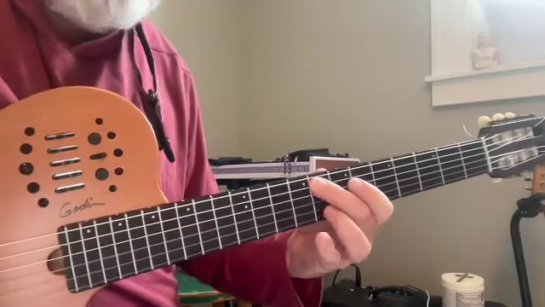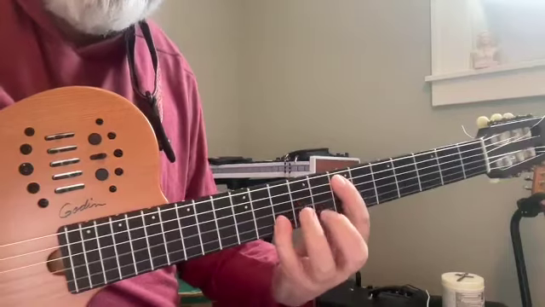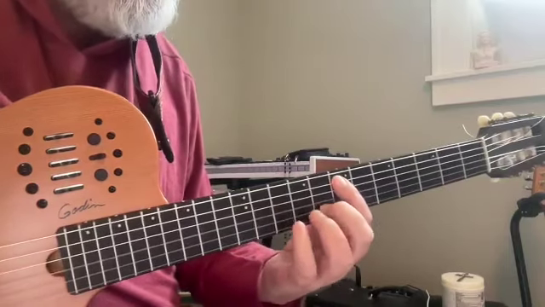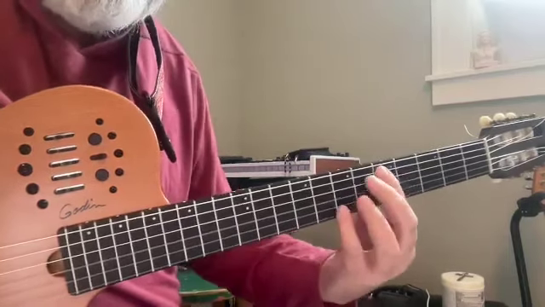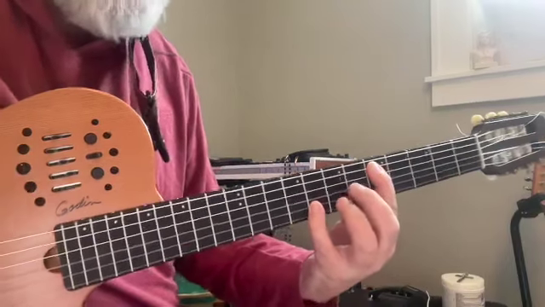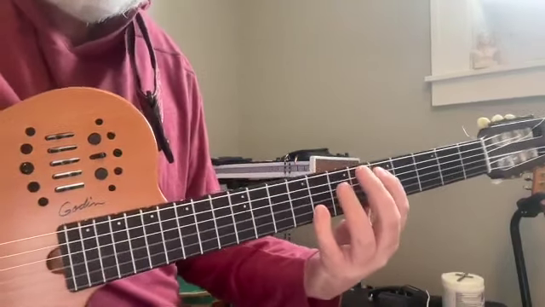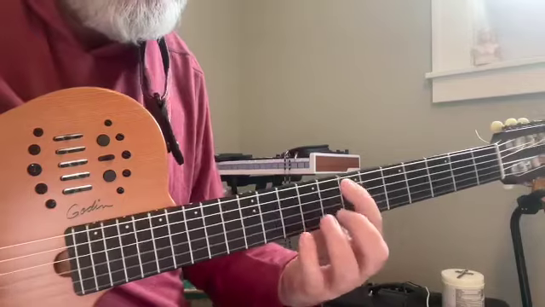I'm just using each of the contrary motion pairs as a starting point to just introduce some voice movement.